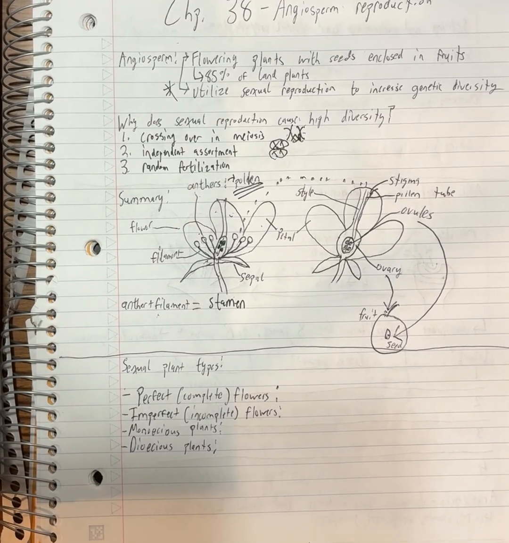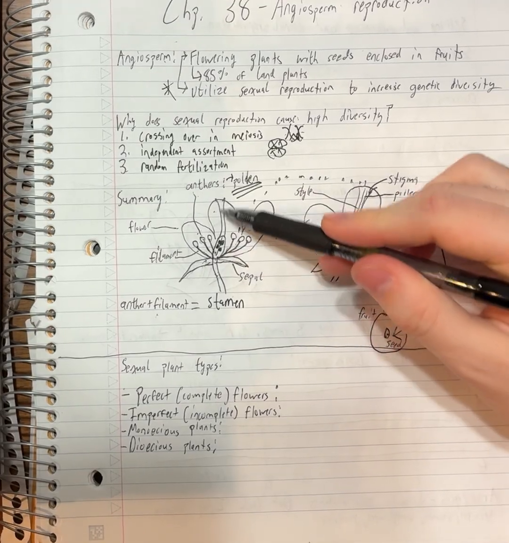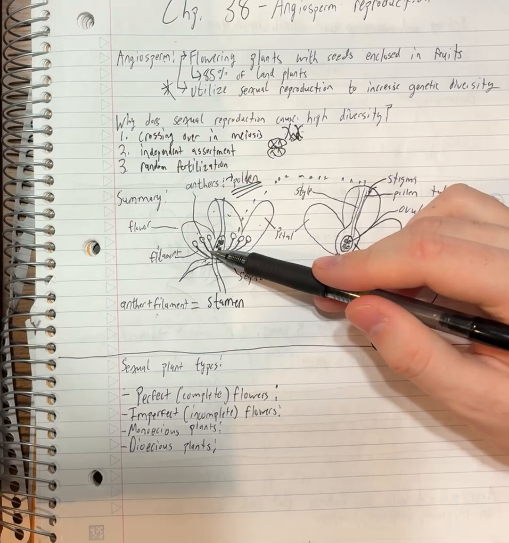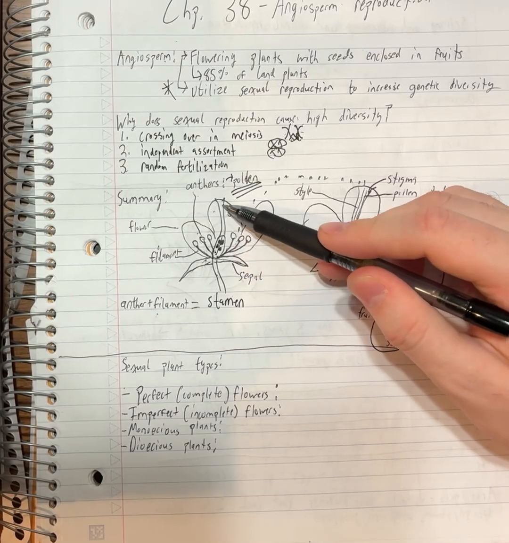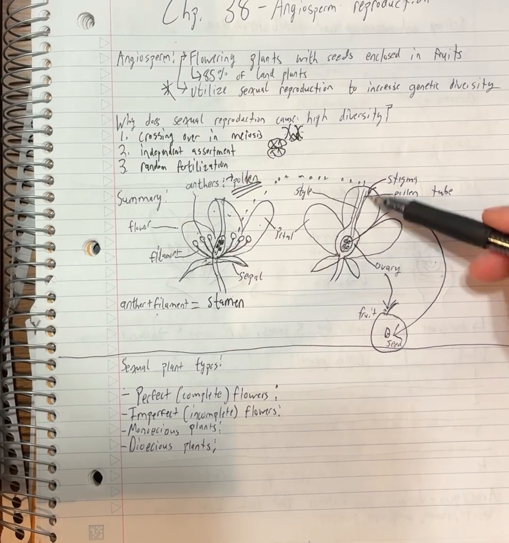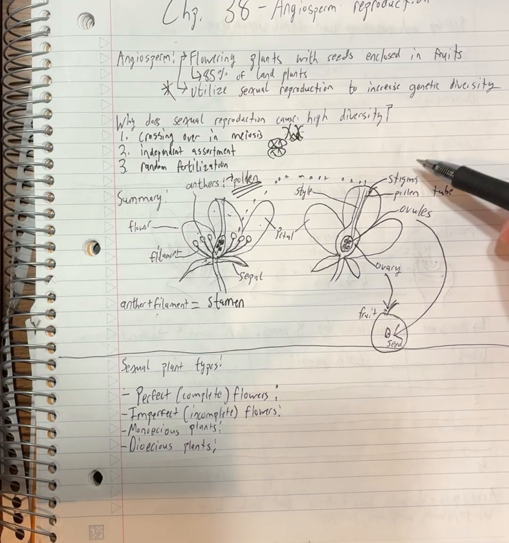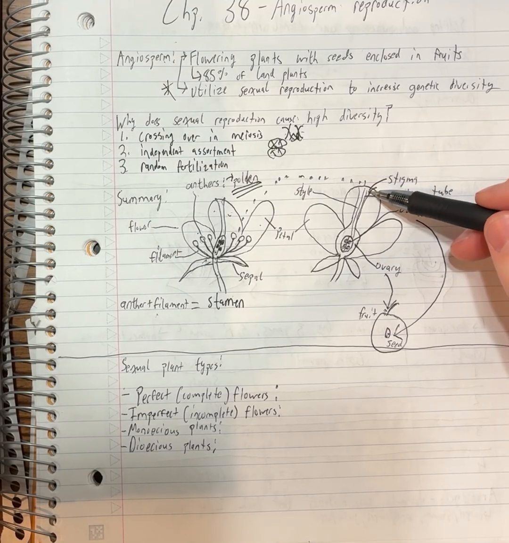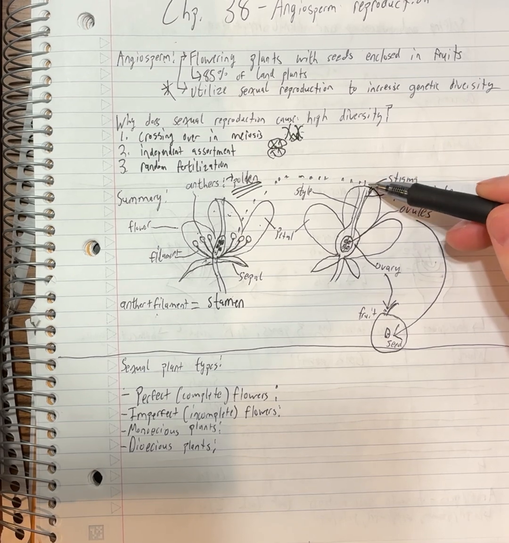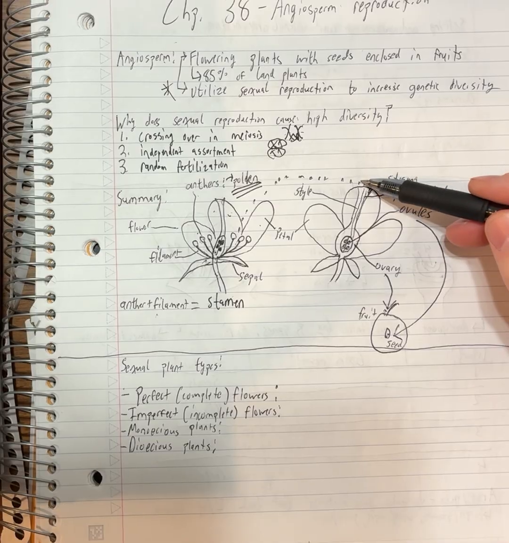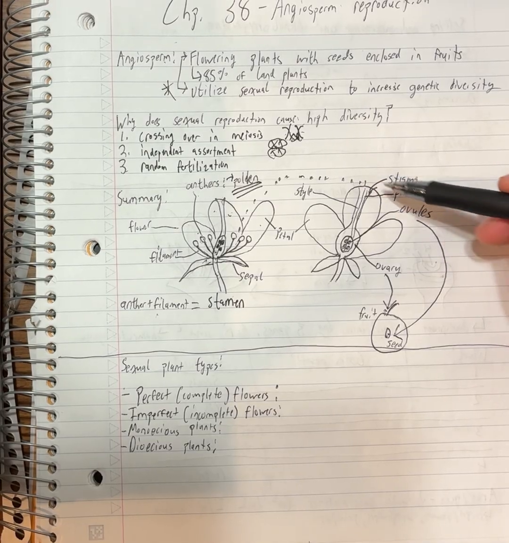And then the female reproductive organ is here. You can see that it has both these anthers, and it has this structure. This structure, I've drawn it over here as well, is the female reproductive organ. You have this stigma at the top that allows the pollen to bind to it and become saturated with water.